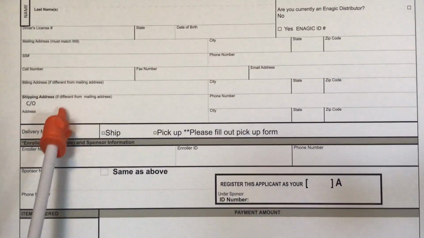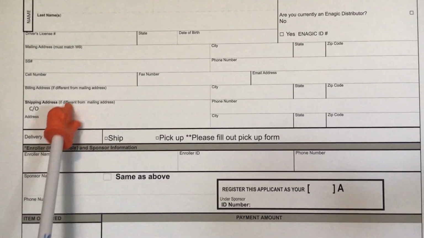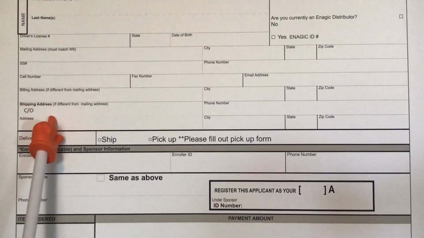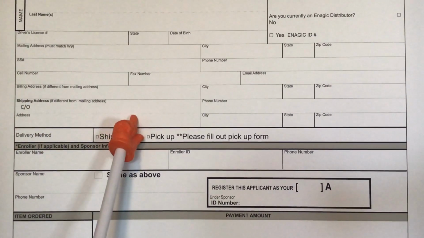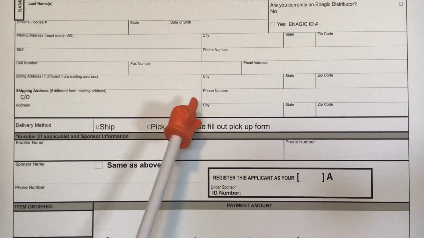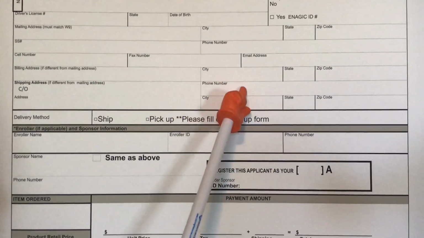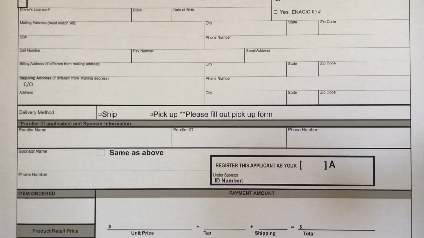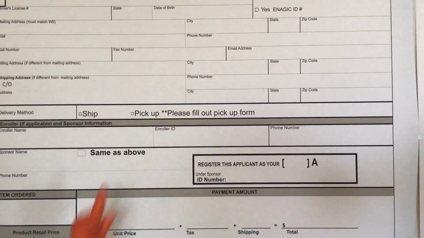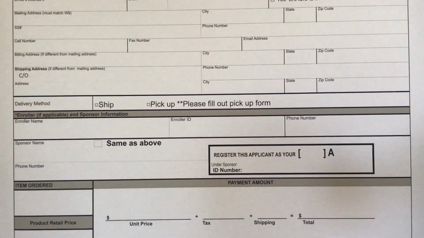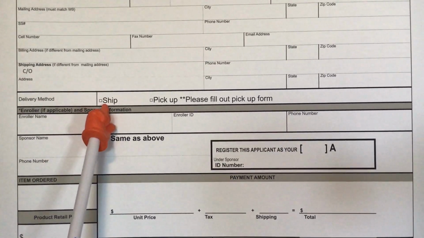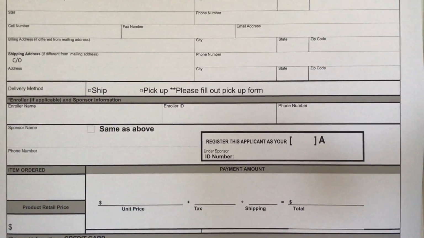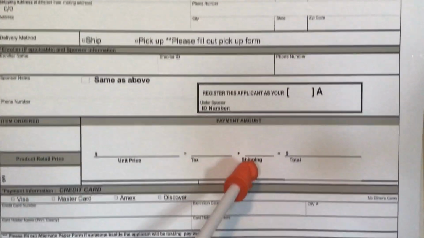If you have a different shipping address, like maybe you don't like mail delivered to your home, so you want it delivered to your business, put in the shipping address. Be very specific in terms of the address. We do need the phone number, city, state, and zip code. Okay, so I think that's pretty much spelled out. Now, how do you want it delivered? You want us to ship it to you, or are you going to pick it up? If you're going to pick it up, you'll save on the shipping cost, which is right there.